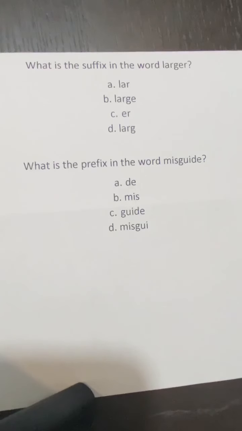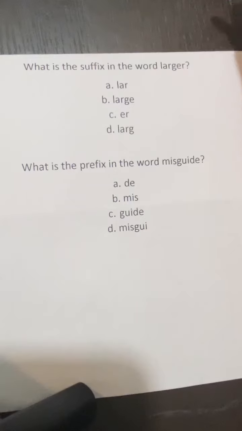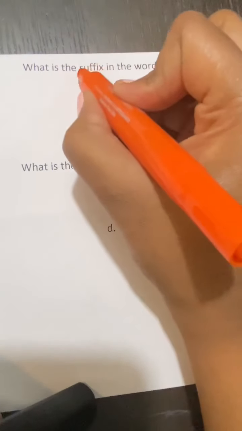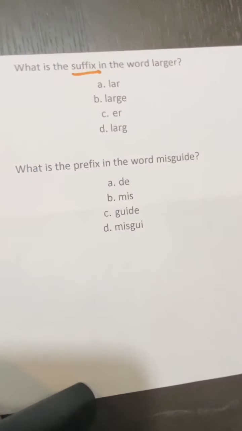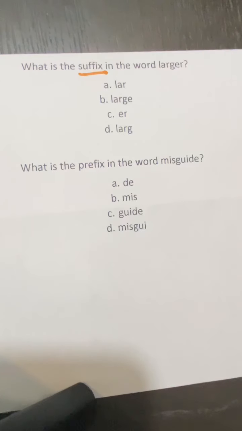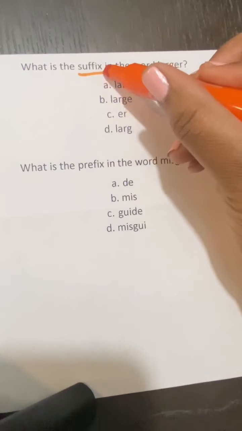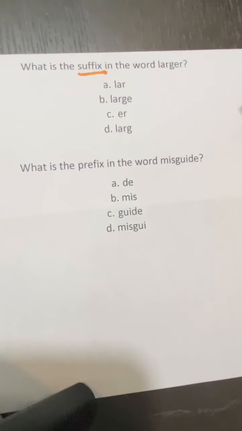Now let's do some practice questions. What is the suffix in the word larger? Now let's think about what's important in this question. This question is asking us for the suffix in the word. Do suffixes come at the beginning or the end of a word? Great. Suffixes come at the end of a word.